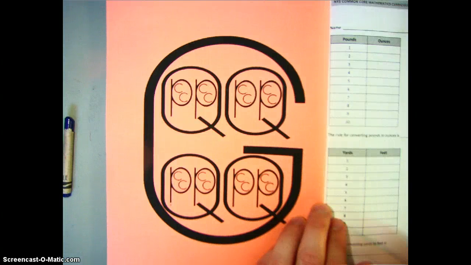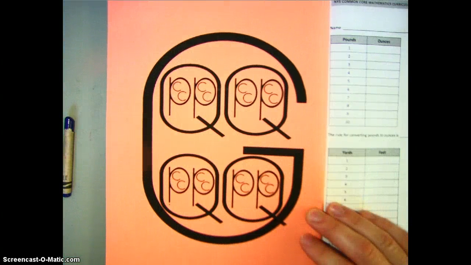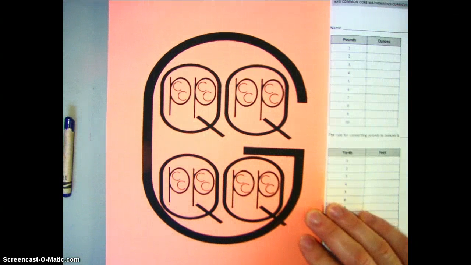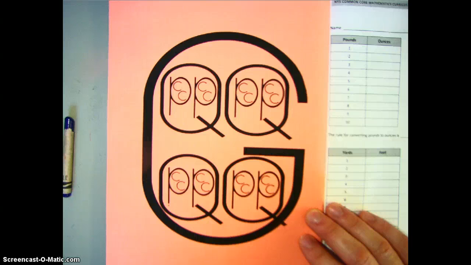Okay, so today we're going to take a look at lesson 1 for module 7. Now, inside the cover of your book, you'll see this image, okay? Make sure you go back to this image during the unit to remember some of the different conversions.